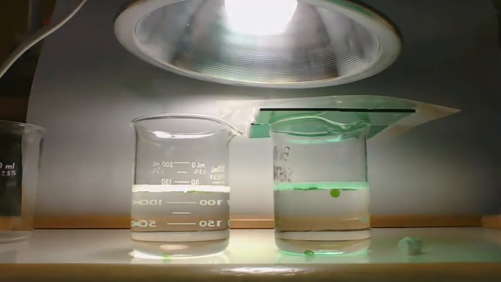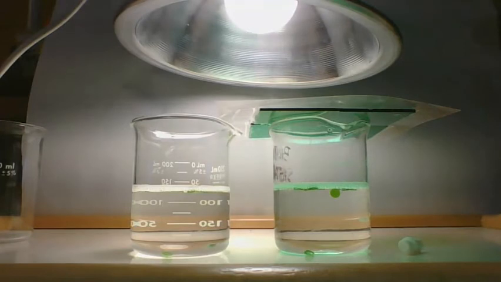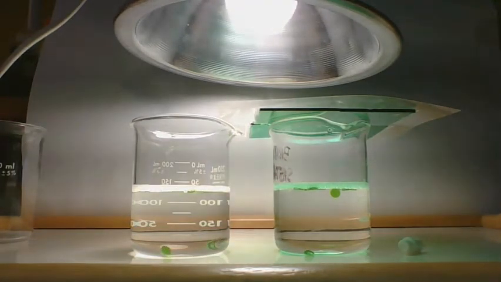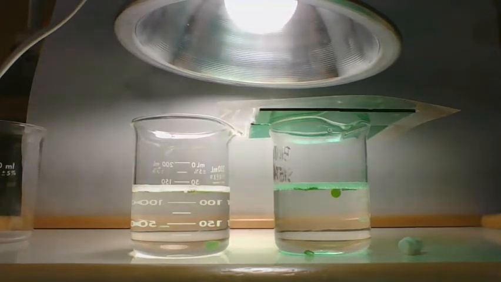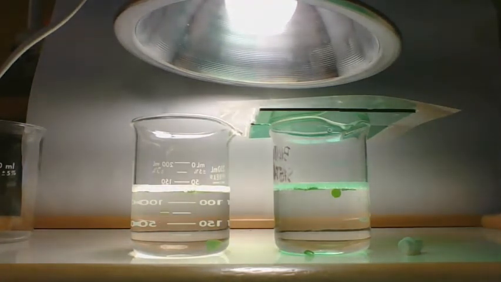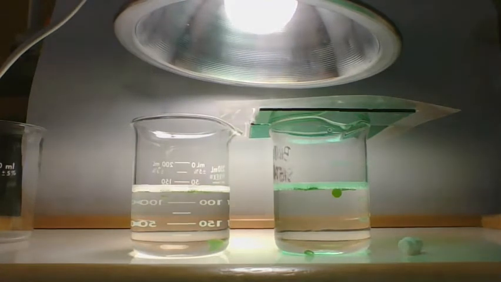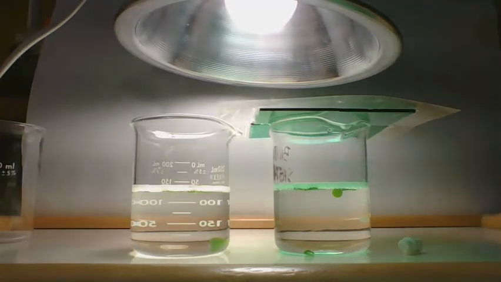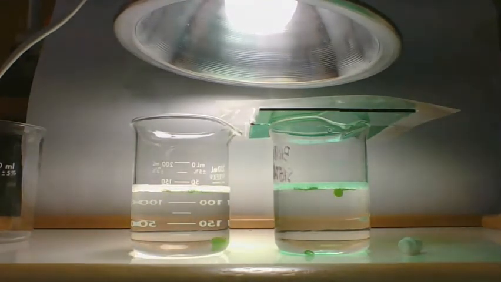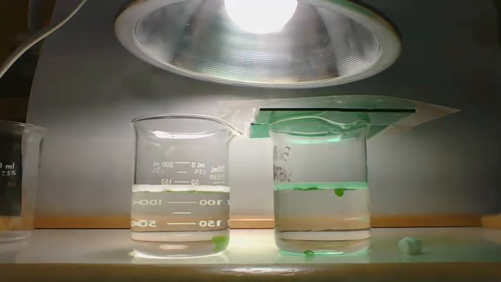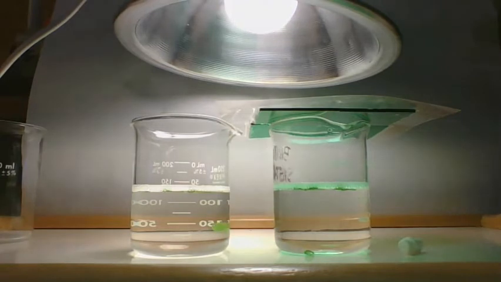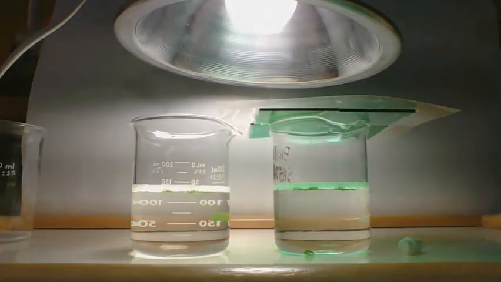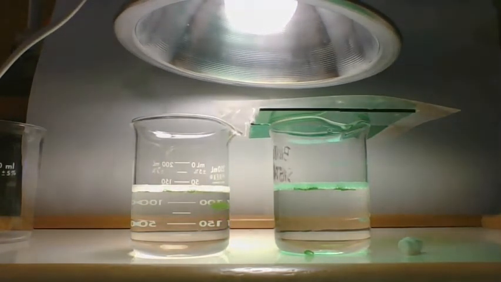Let me tell you, I did the blue light and the red light yesterday. These are way faster. It just goes to show you how oxygen can be produced in chloroplasts during photosynthesis really fast.